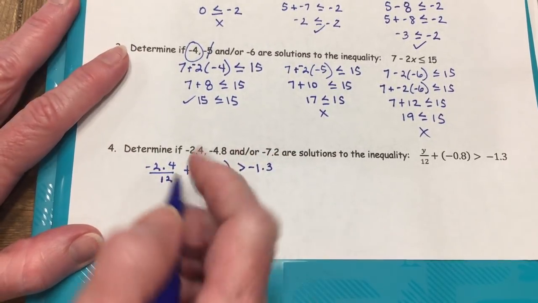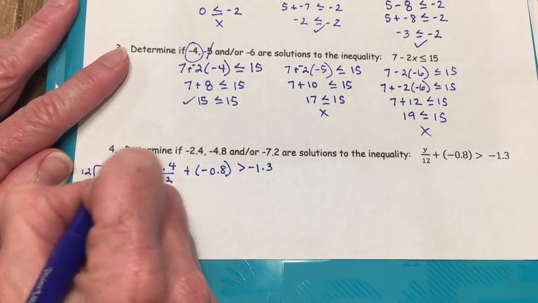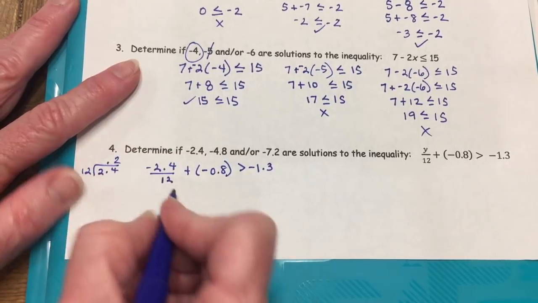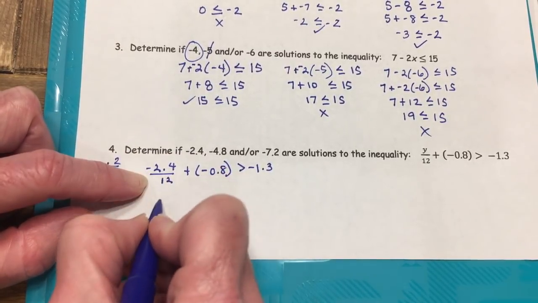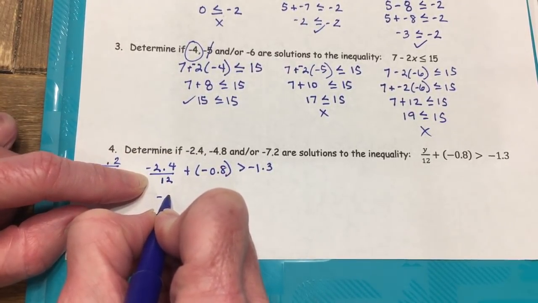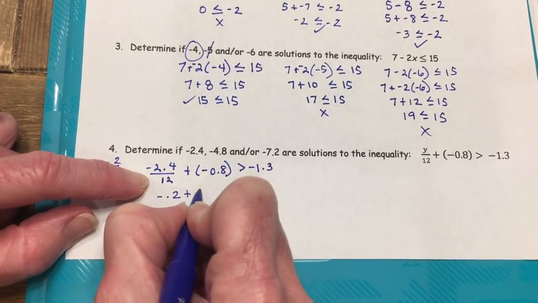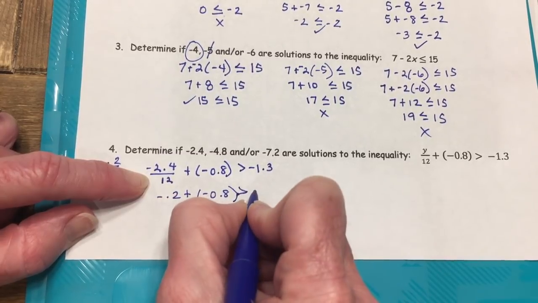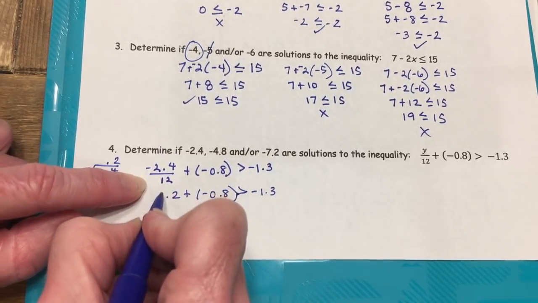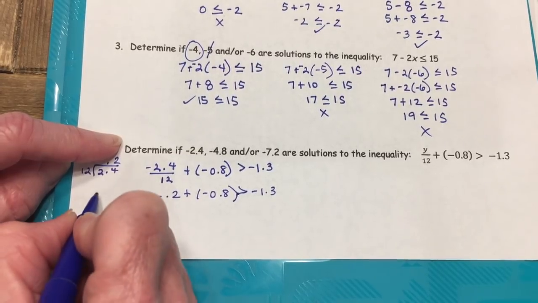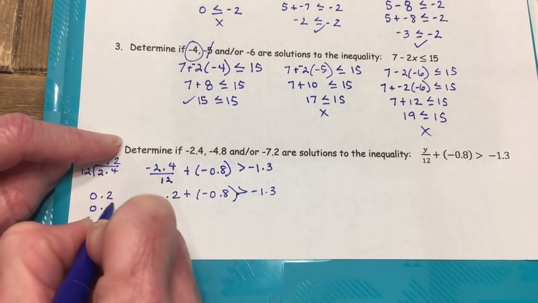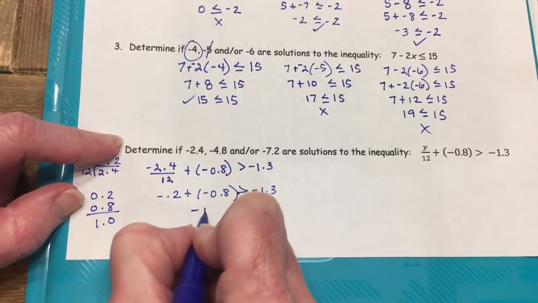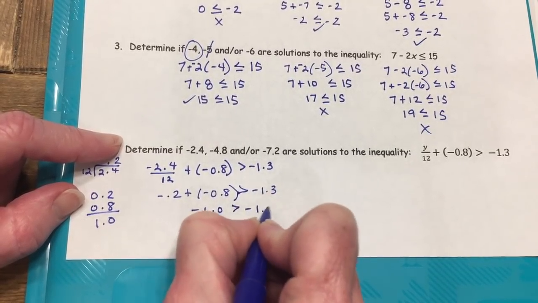Okay, so this means divide. I'm dividing 12 into 2.4. Right, so I'm going to bring up my decimal and we'll go 2 times. So this is 0.2 and it's negative because I have a negative divided by a positive. So negative 0.2 plus negative 0.8 greater than negative 1.3. Right, so if I add these together, since they're both negative, 0.2 and 0.8 gives me 1.0. Still negative, so negative 1.0. Is that greater than negative 1.3?